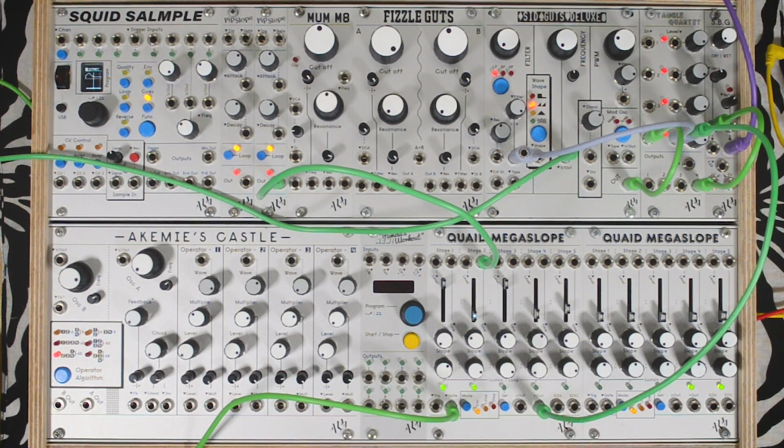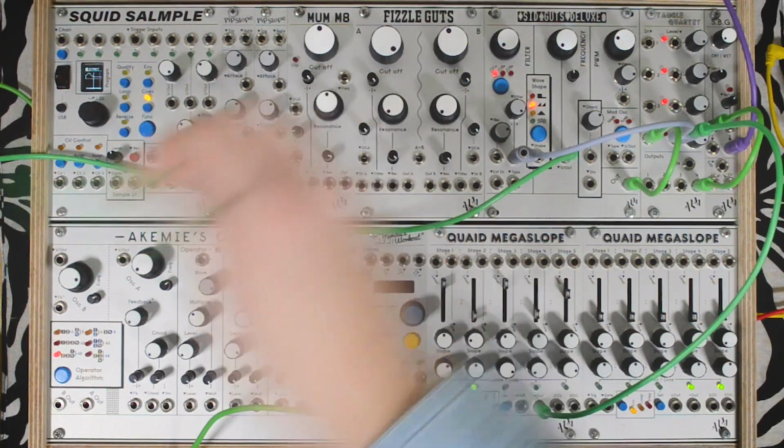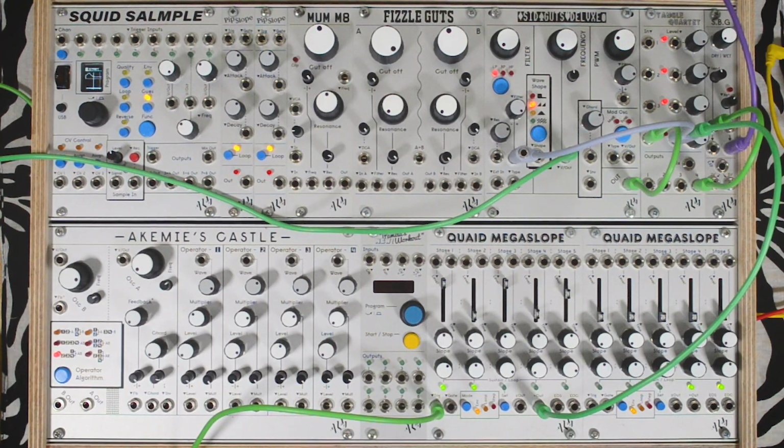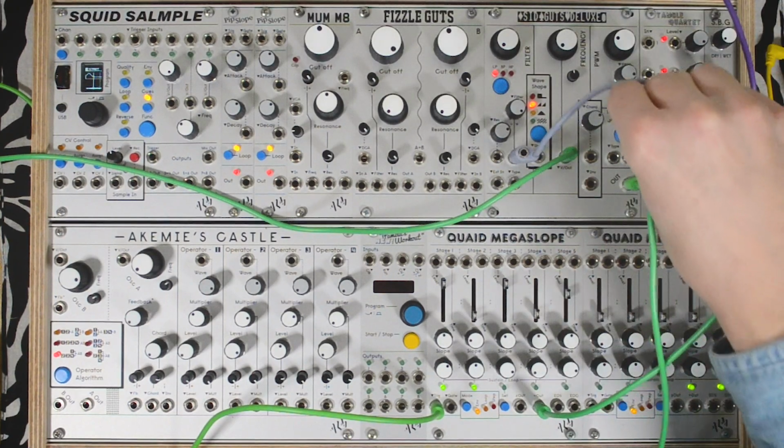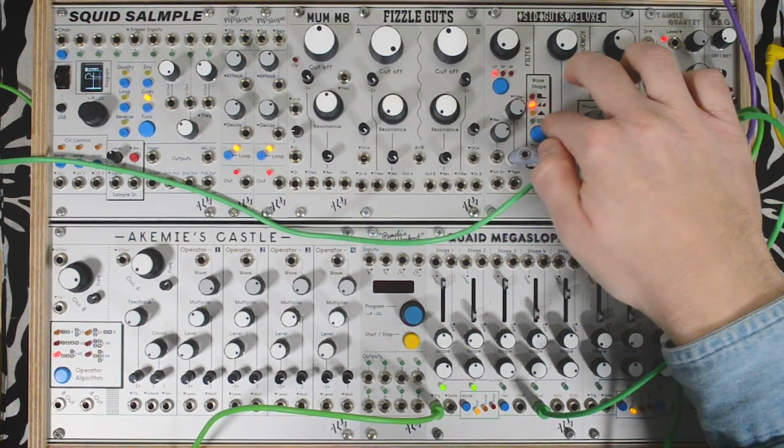To exit the sustain loop, simply push the sustain button to reselect a single stage. The output that we have been using is unipolar, but we also have a simultaneous bipolar out. Let's patch that to the pulse width modulation of the SIG Guts Deluxe.